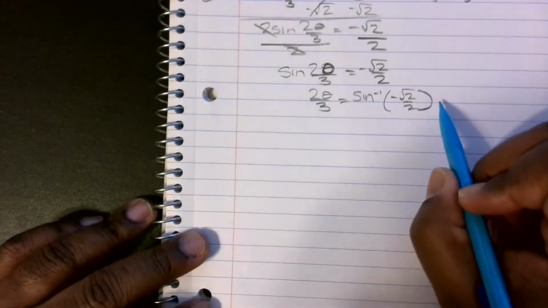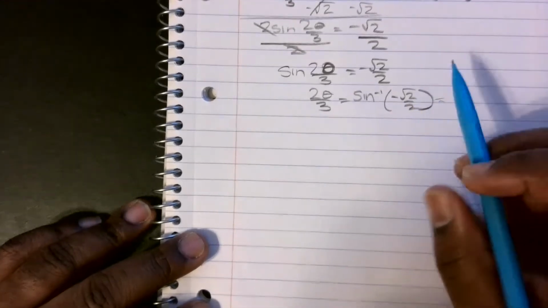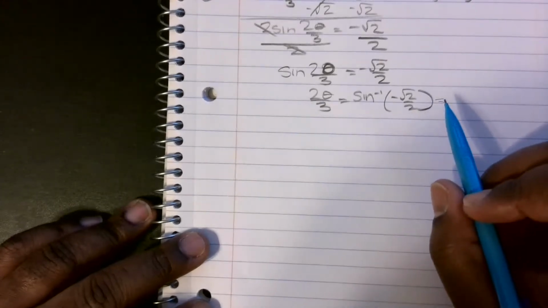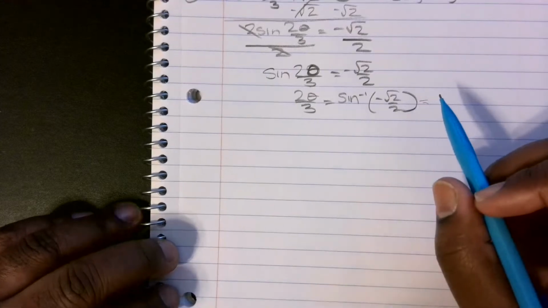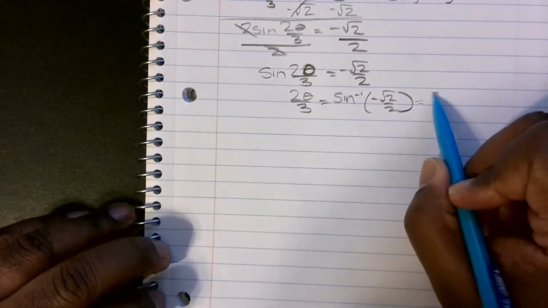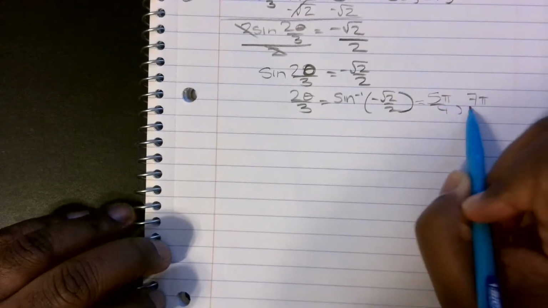So where does, y'all can see that, where does sine equal negative root 2 over 2? Well, that's at, hold on, unit circle, 5 pi over 4 and 7 pi over 4. And we can keep going, right?